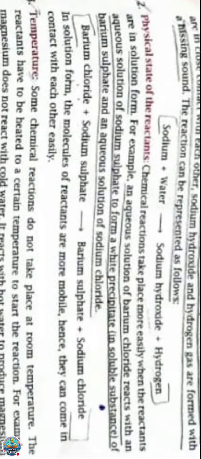Second one, physical state of the reactant. Chemical reaction takes place more easily when the reactant are in solution form. So this is the second condition. When reactants are in solution form, when they are in liquid form, reaction takes place easily.